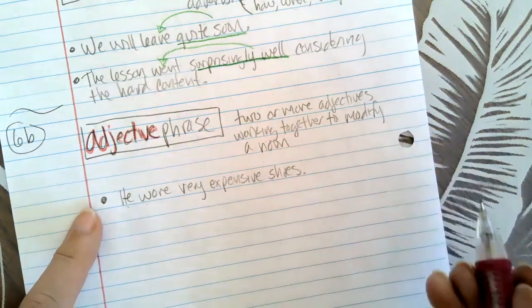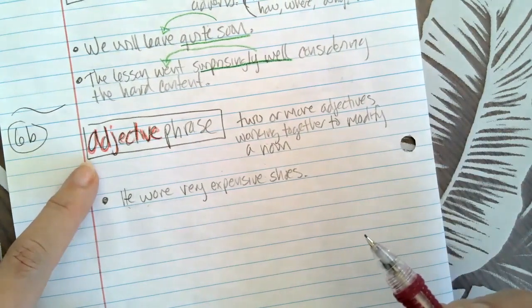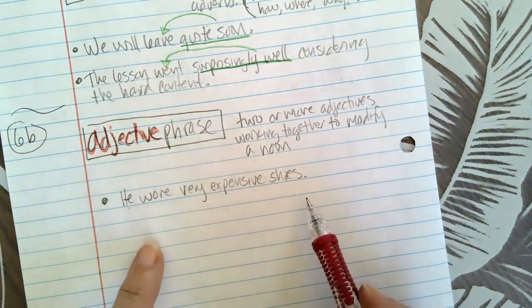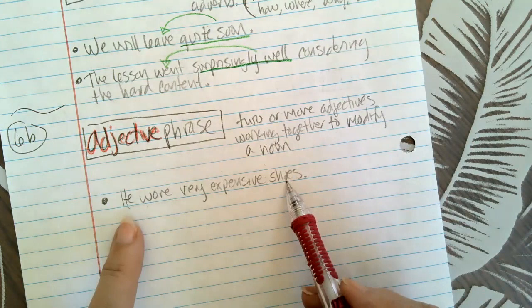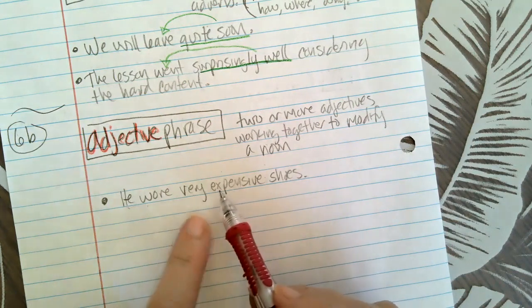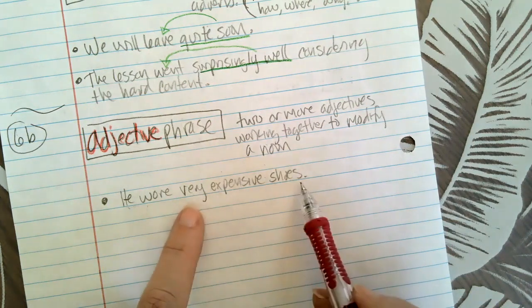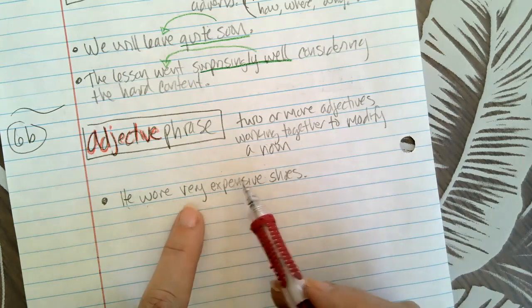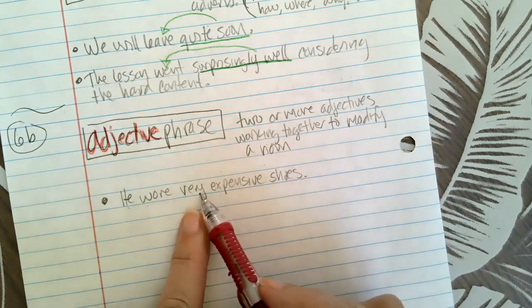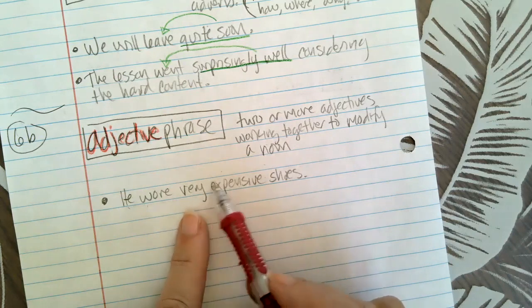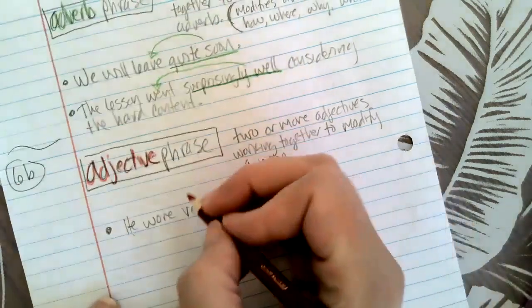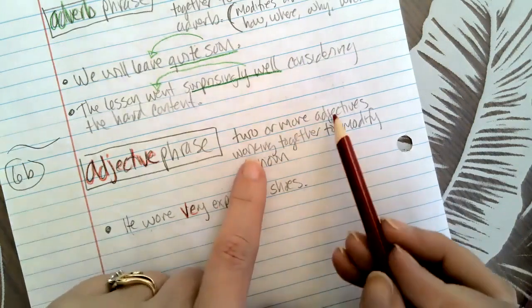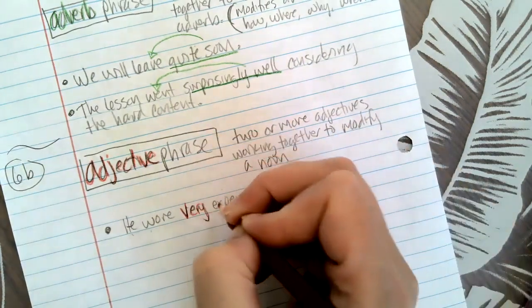Okay, what does an adjective do? An adjective modifies a noun. What is the noun in this sentence that is being modified? He is not being modified. Shoes is being modified. So shoes is going to be our noun, and very expensive. Well, we couldn't say he wore very shoes, right? So they're not equal adjectives. He wore expensive shoes, but very is upping the ante on the expensive. So very expensive, we're going to call that an adjective phrase. They're working together. Again, two or more of these guys working together.